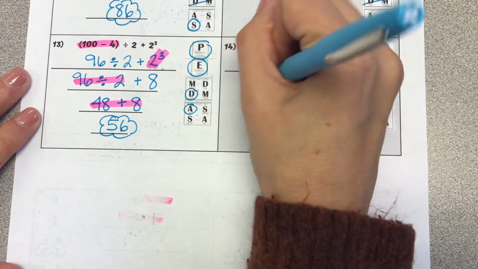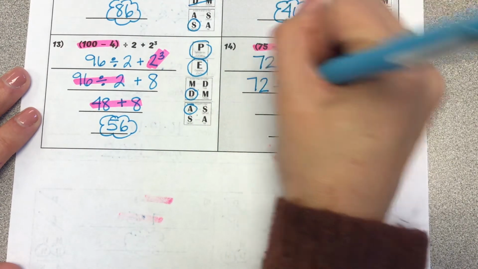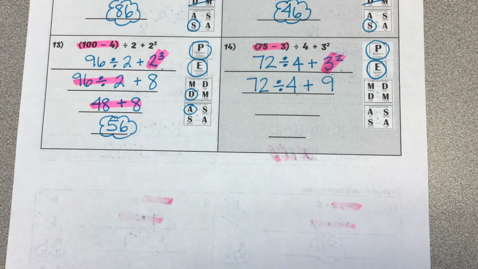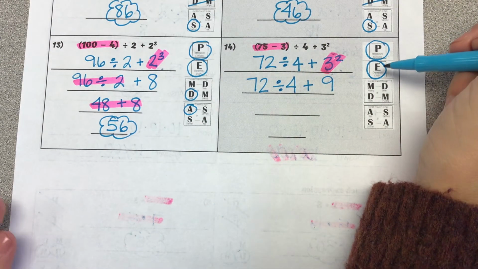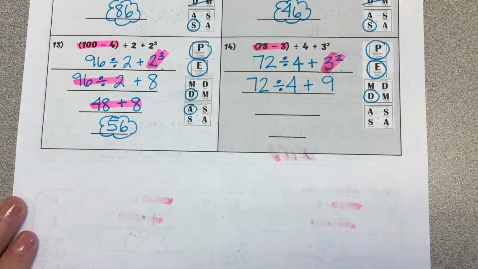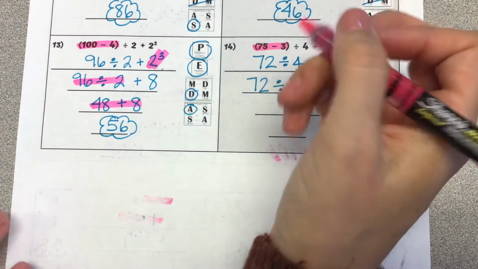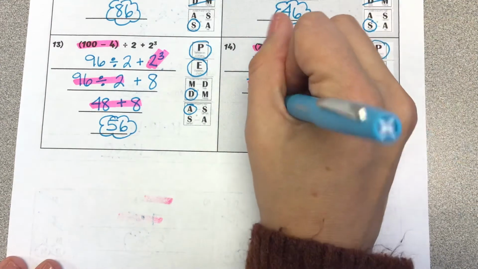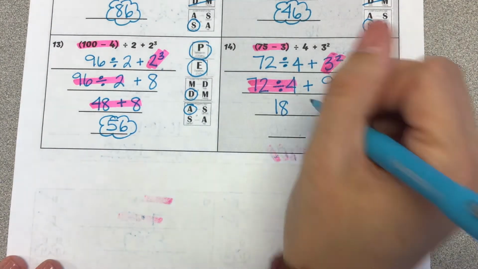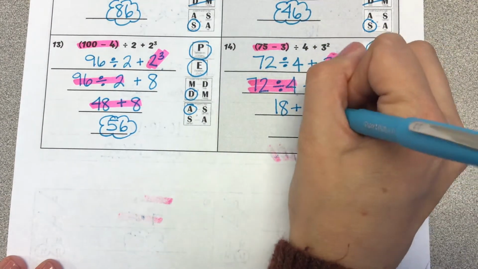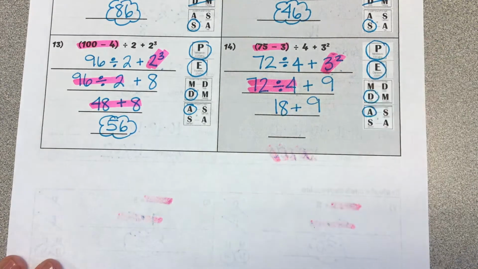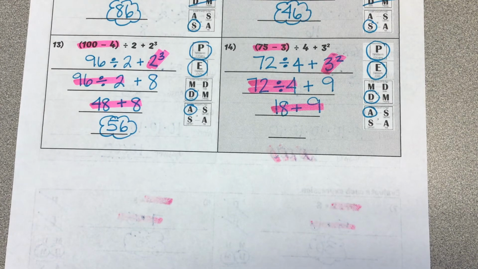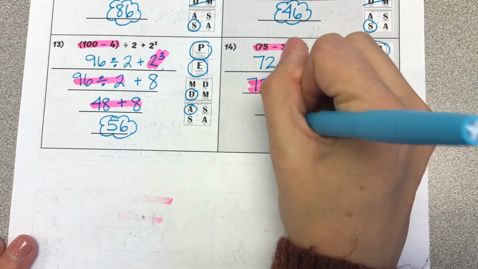Bring everything else down. The 72, the division, the 4, the plus. I don't see parentheses or exponents. Next thing I see is division. So I'm going to divide 72 by 4, which is 18. Bring down my plus, bring down my 9. Now all that's left is addition. So I'm going to add 18 plus 9, which is 27.